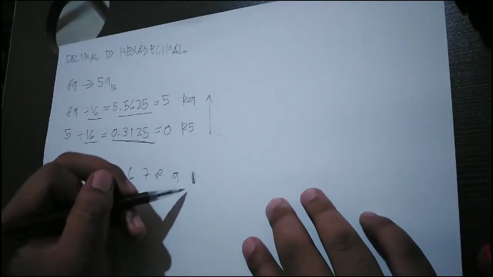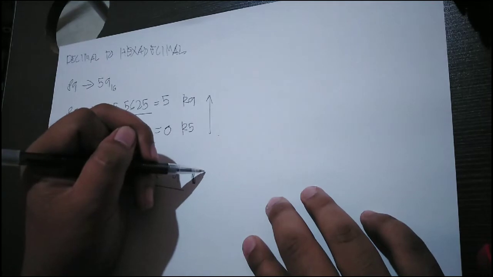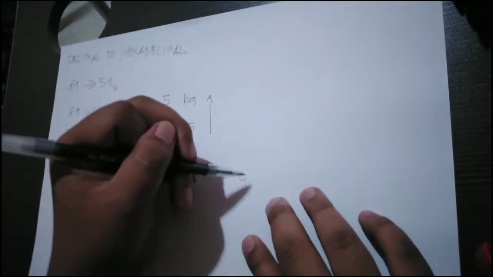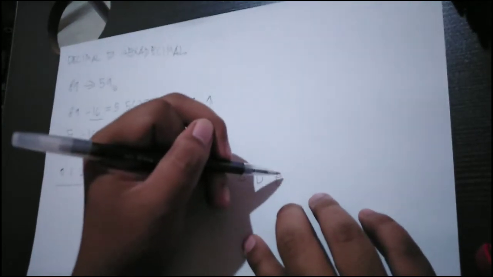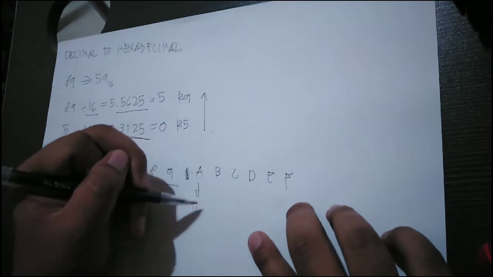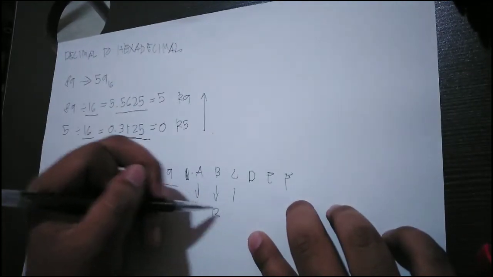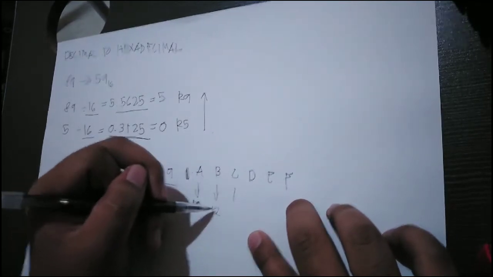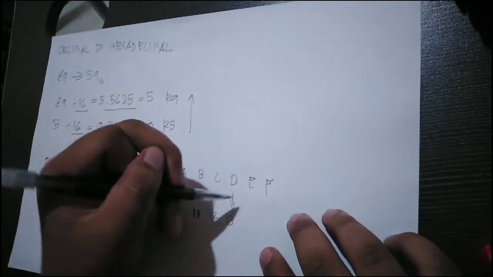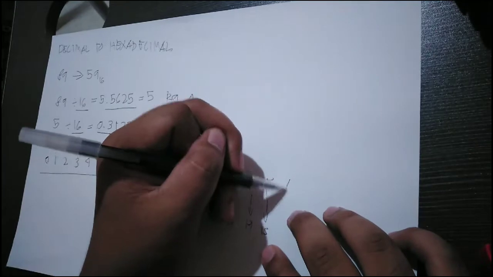After that, you will use letters: A, B, C, D, E, F, which correspond to 10, 11, 12, 13, 14, 15.